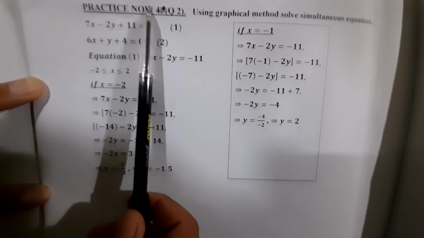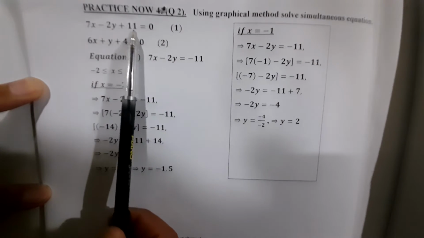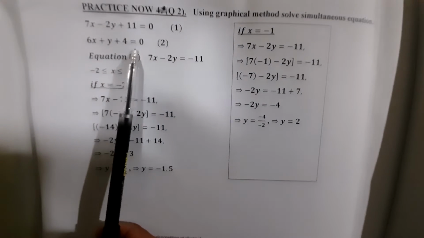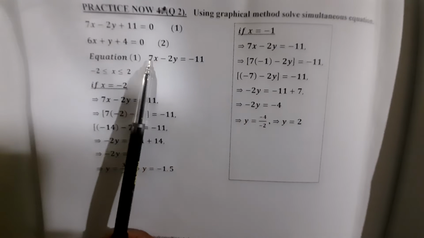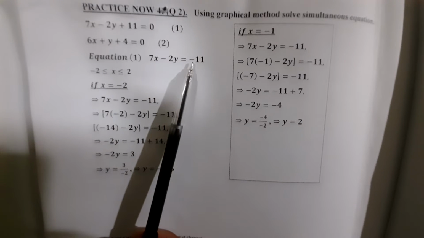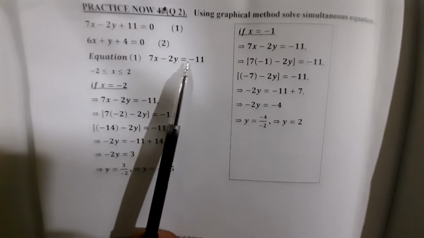Now practice 4, question number 2, using the graphical method. You have the equation 7x minus 2y plus 11 is equal to 0, and the other equation is 6x plus y plus 4 is equal to 0. So I will be using 7x minus 2y. We'll be moving 11 to the right hand side of the equal sign, it will become minus 11. So the equation becomes 7x minus 2y is equal to minus 11.